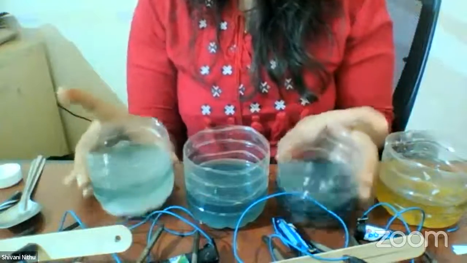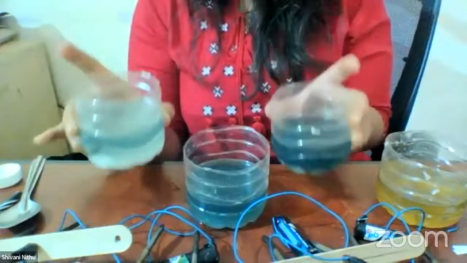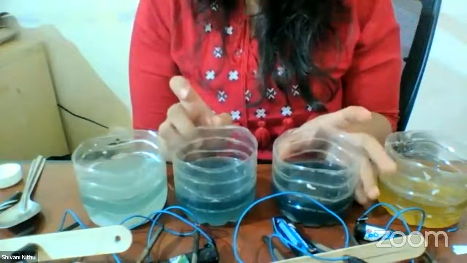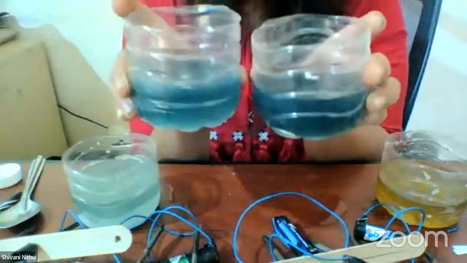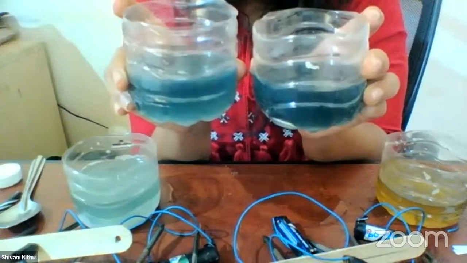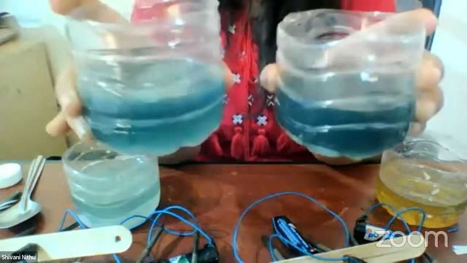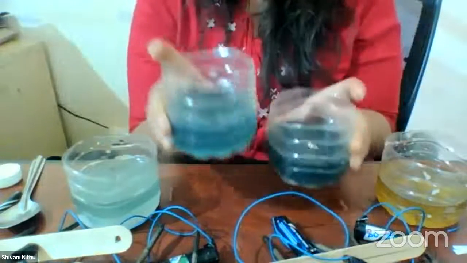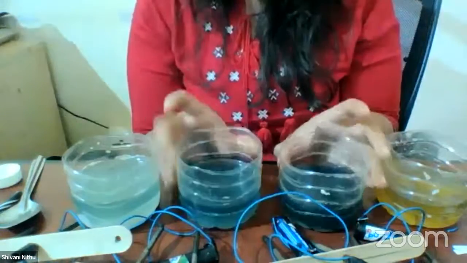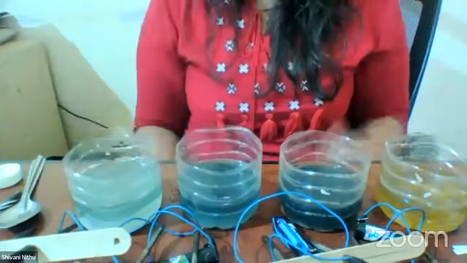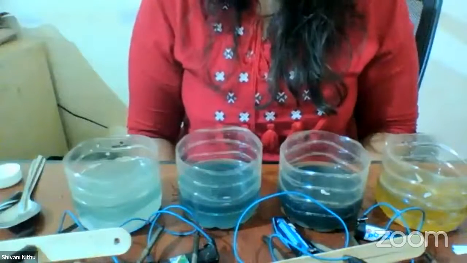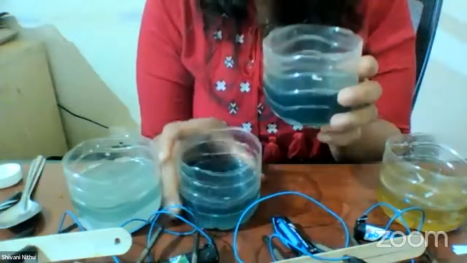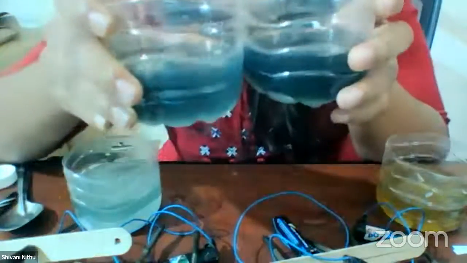But based on the view that you have, is the 6 teaspoon setup darker than 3 or lighter? Lighter. Okay. So you have the most visibility. Wait, let us see if people are observing.